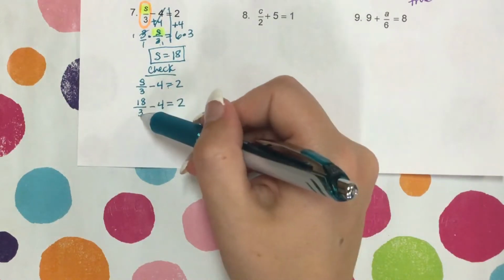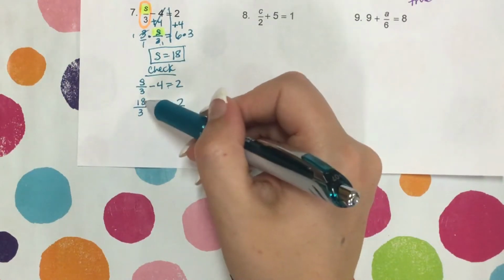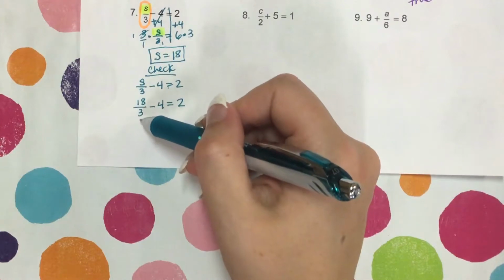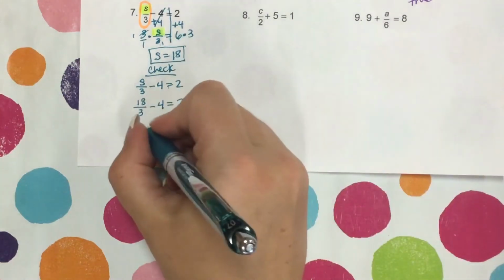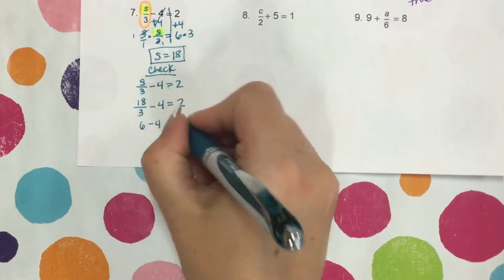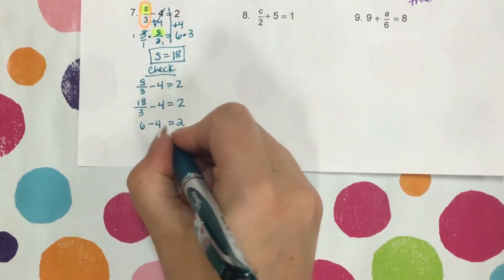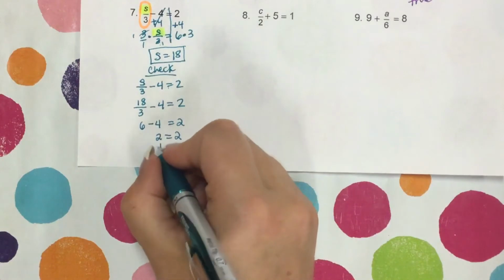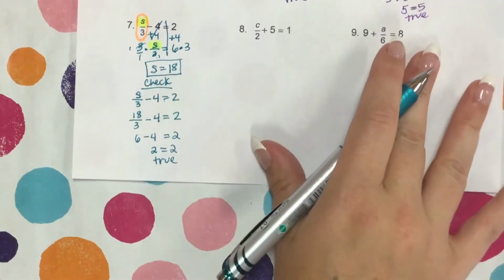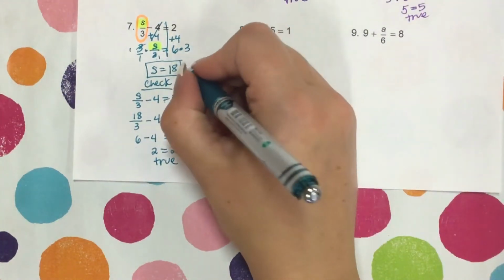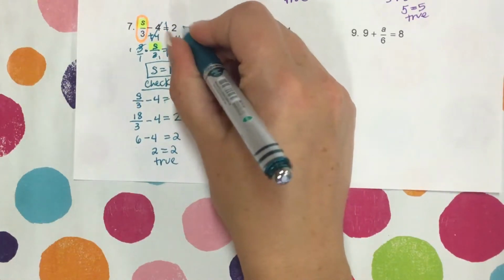Order of operations states that we have to do division first. So we have 18 divided by 3, which is 6. 6 minus 4 is 2. 2 equals 2. So that's true, which means that s equals 18 is the solution to the original equation.